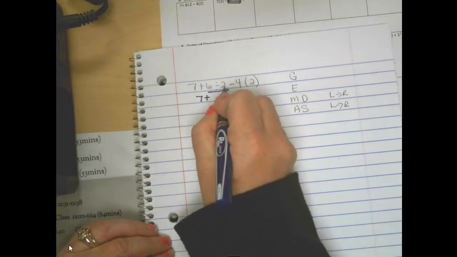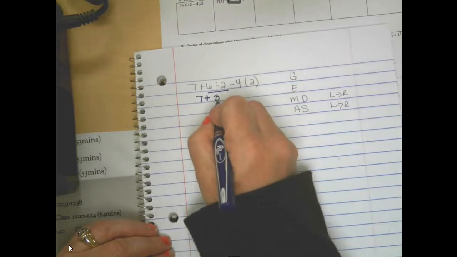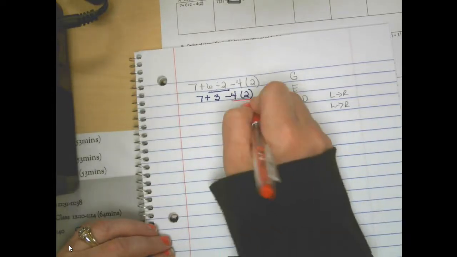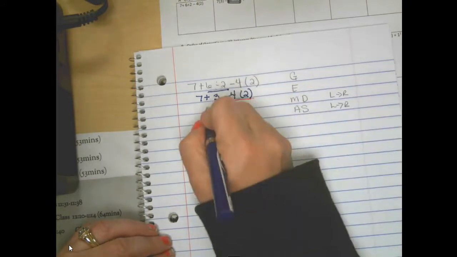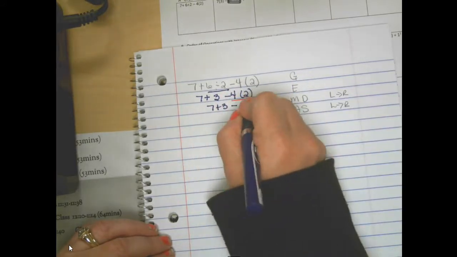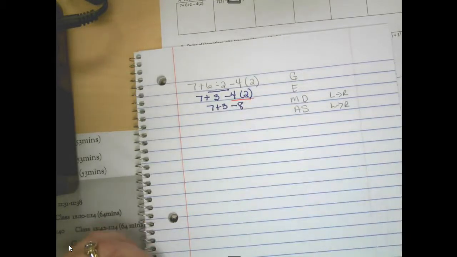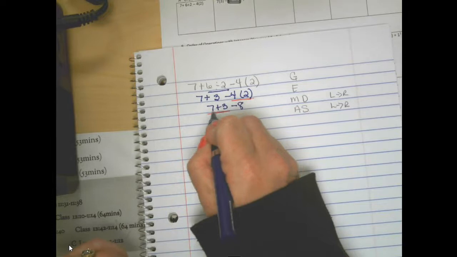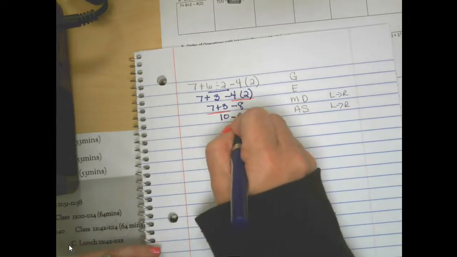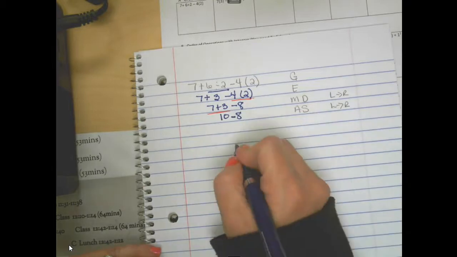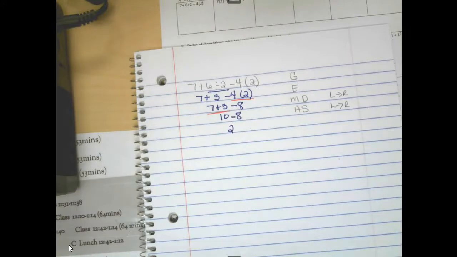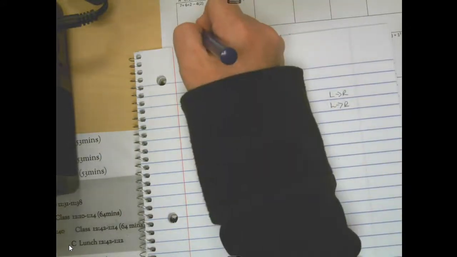6 divided by 2 is 3. Everything else comes down. Here is a multiplication problem. Everything comes down, and 4 times 2 is 8. Addition, subtraction is next. 7 plus 3 is 10, minus 8. 10 minus 8 is 2. So the answer for this problem is 2.